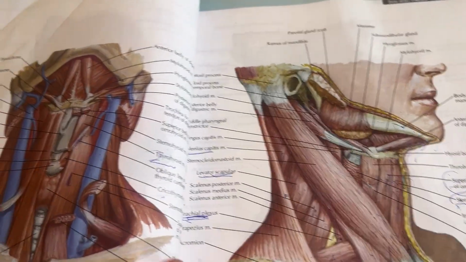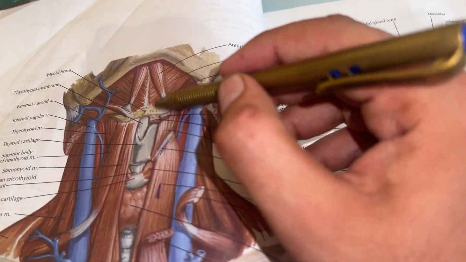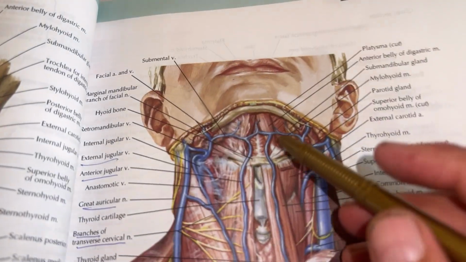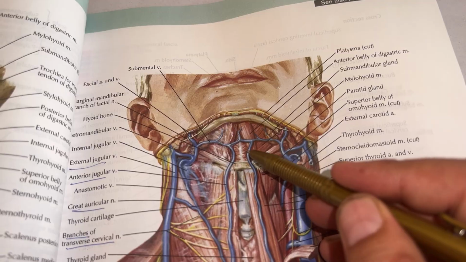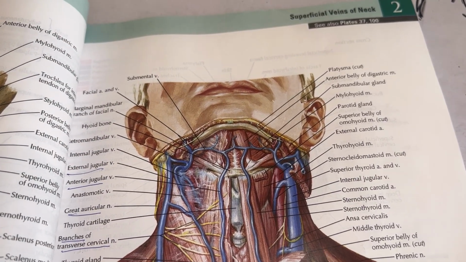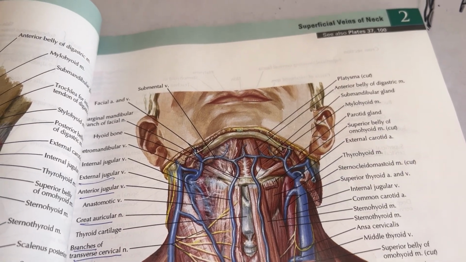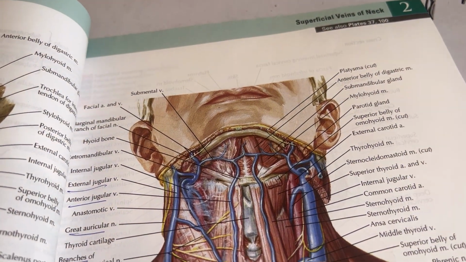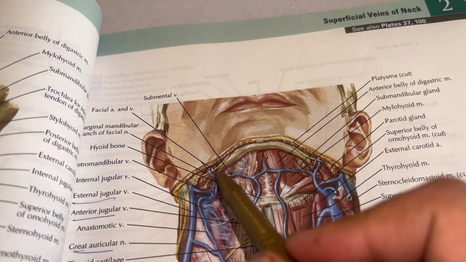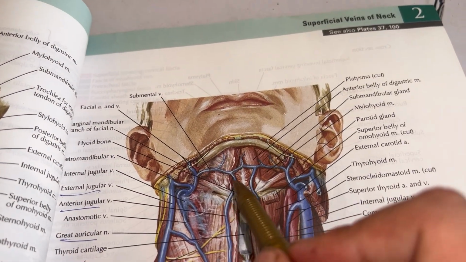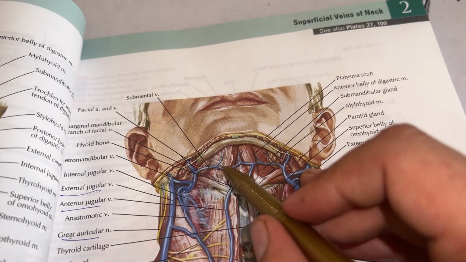Now we will discuss this triangle, which is the submental triangle. It has the submental lymph nodes, the submental artery and the submental veins. Okay, so the submental artery comes from the facial artery. This is the facial artery, and it gives a branch which is called the submental artery, and it is located in the submental triangle. And these are the submental veins.